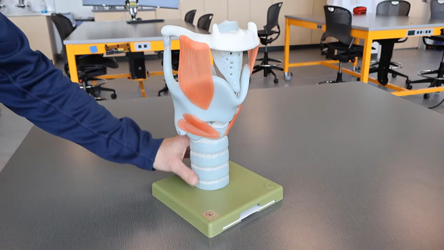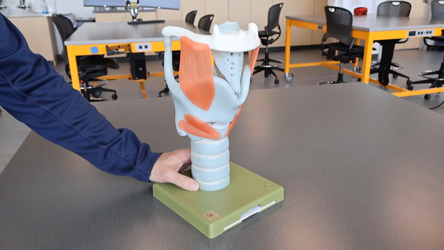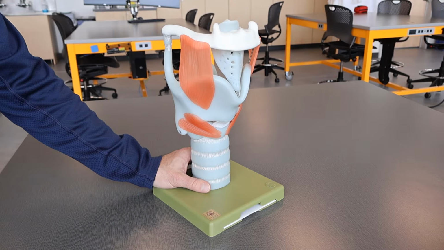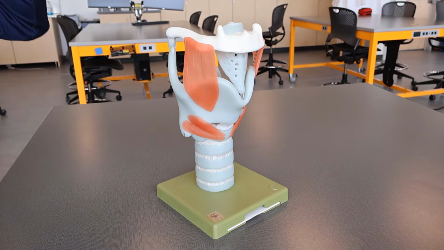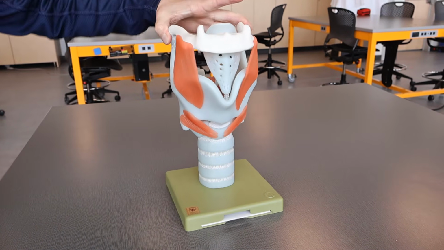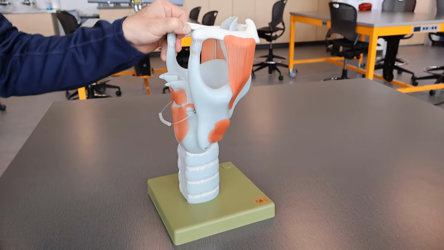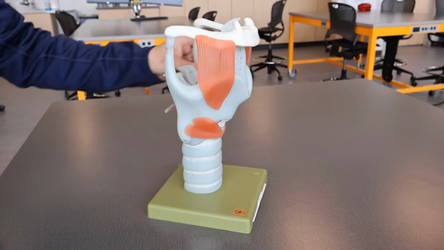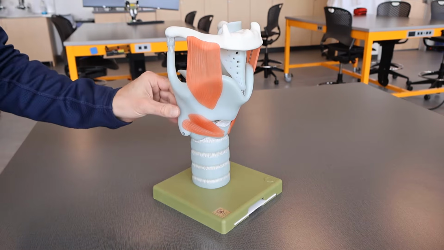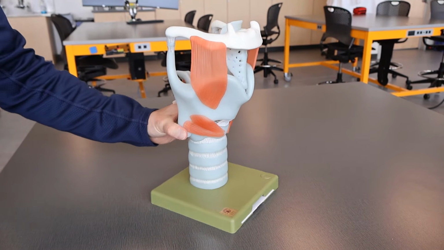Okay, we're going to cover the laryngeal skeleton, also the muscles that are associated with the laryngeal skeleton. So this is going to depict most of the muscles that are going to impact the vocal cords. So I'm just going to go through the structures here first.